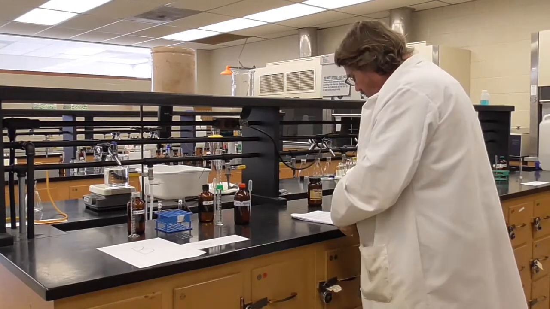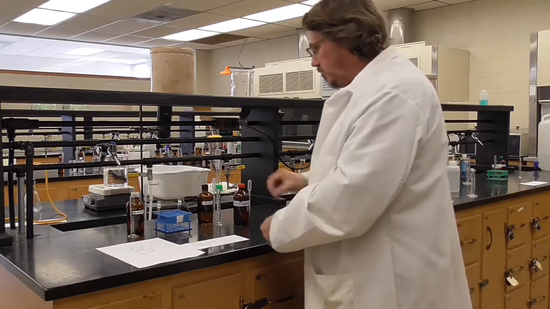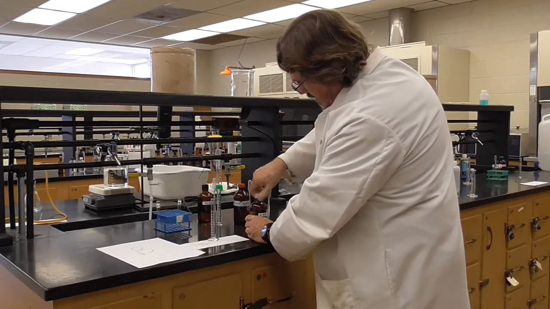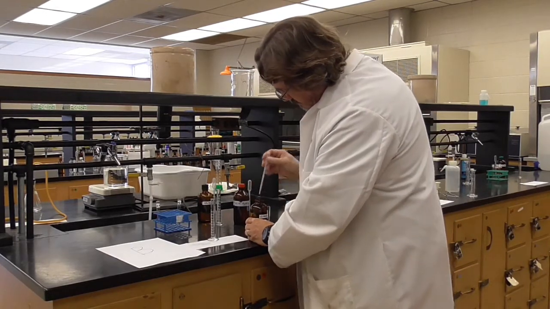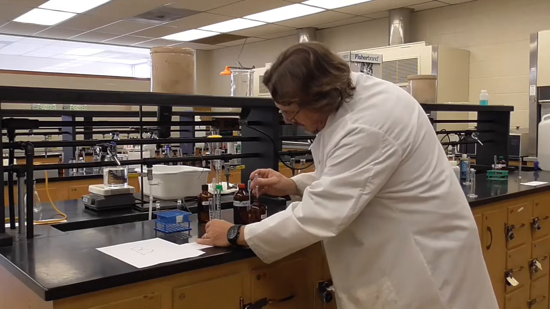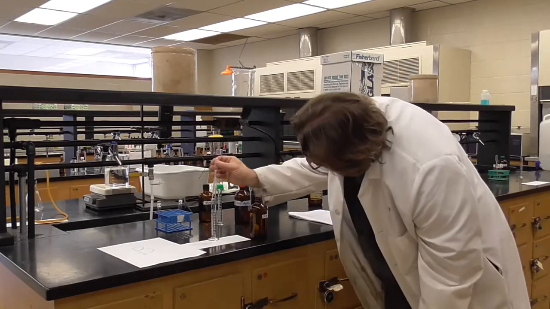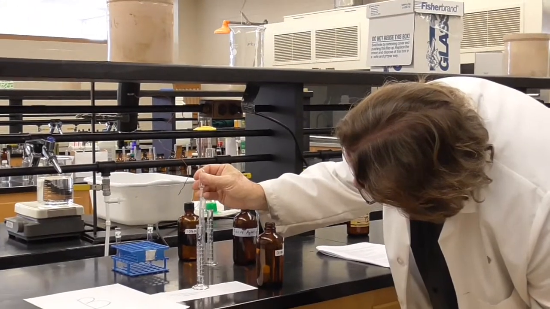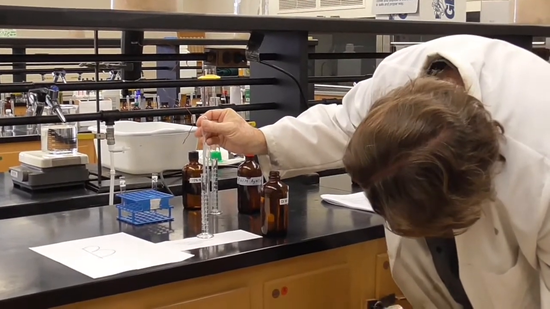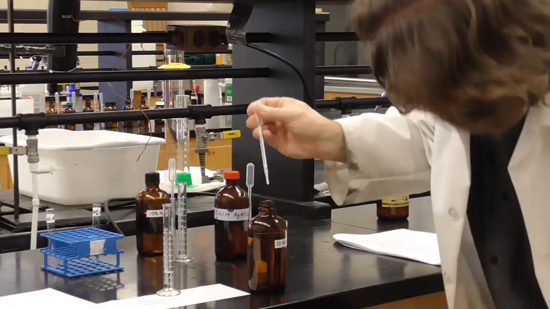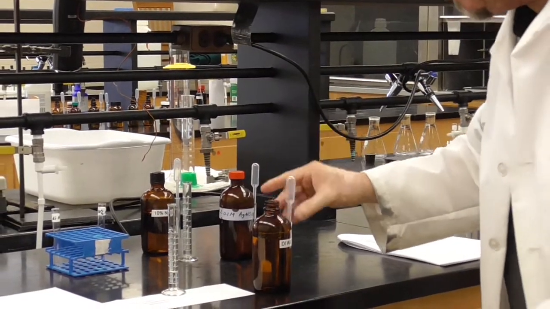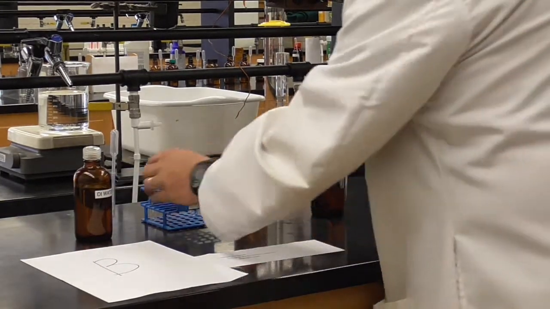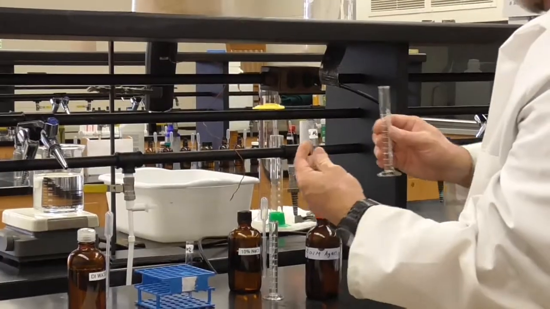All right, following the protocol, it says 3 milliliters into a small test tube for each one. So here's my water. This will be the negative. I want to get right to the 3 mark, and we'll get 3 milliliters using our graduated cylinder. Okay, right there. And pour that into our test tube, labeled DI water.